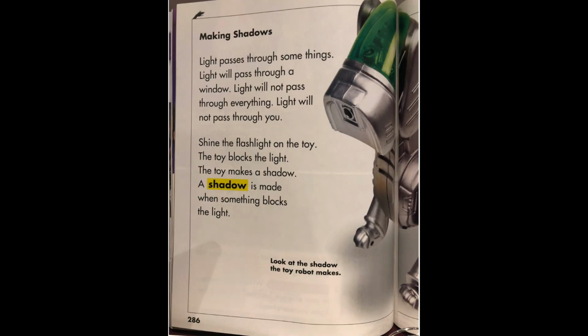Making shadows. Light passes through some things. Light will pass through a window. Light will not pass through everything. Light will not pass through you. So if you're to stand there and shine a flashlight at yourself, the light's not going to show up on the other side. It doesn't go through our bodies. Shine the flashlight on the toy. The toy blocks the light. The toy makes a shadow. A shadow is made when something blocks the light.